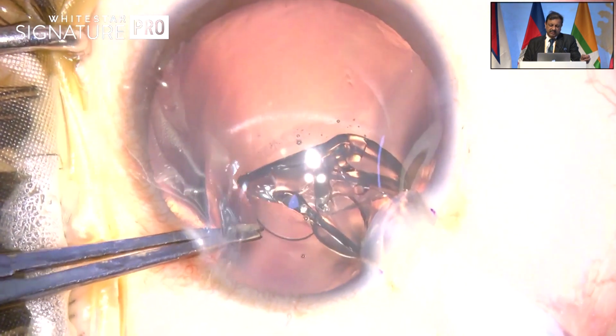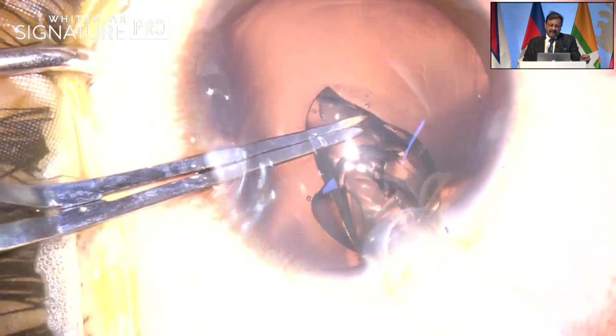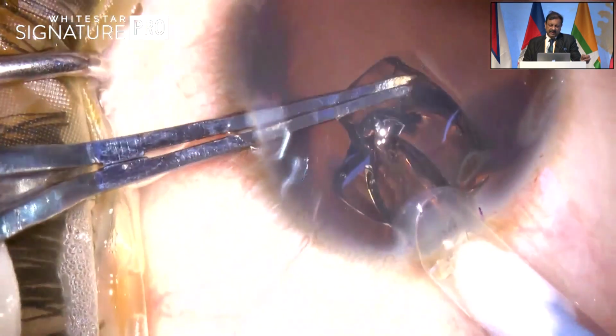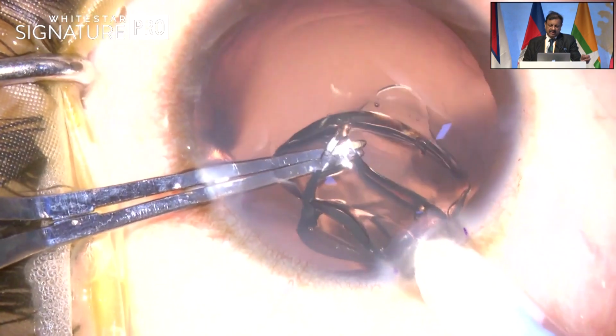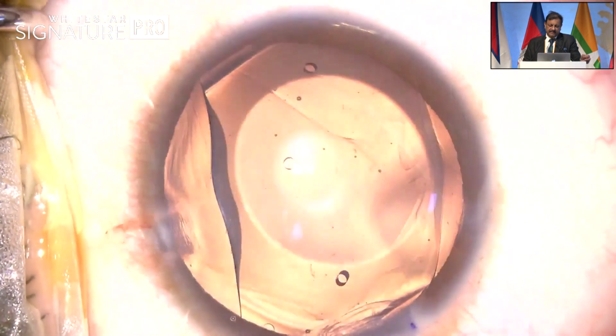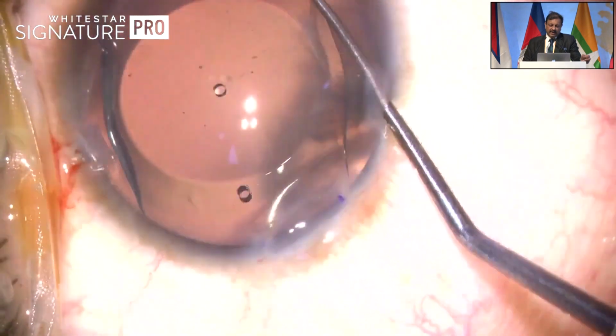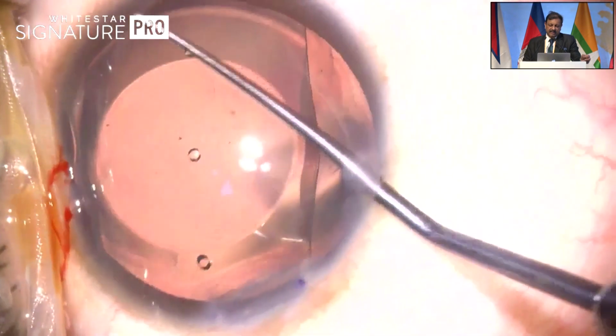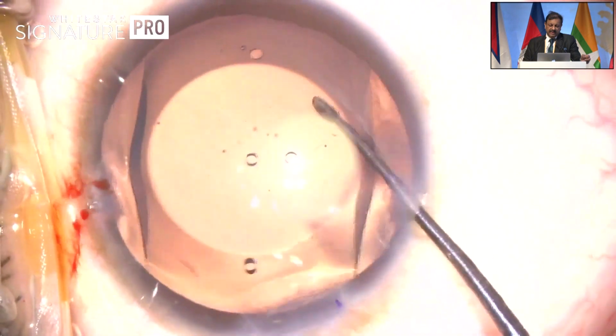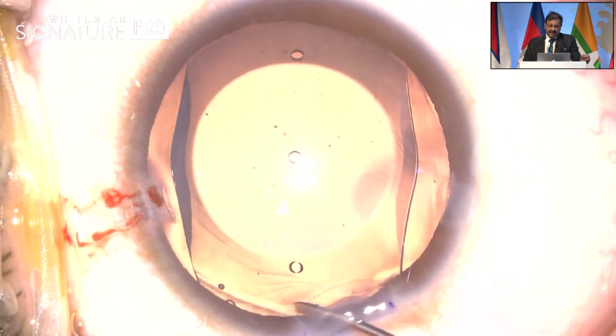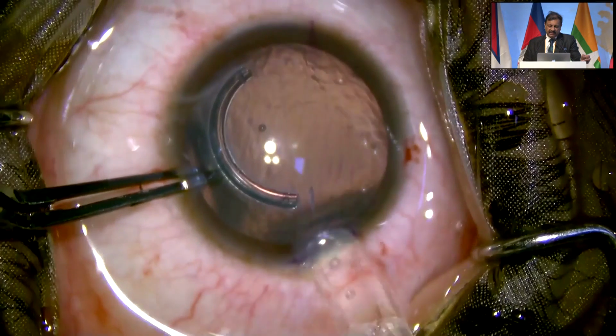Again, the same situation where the haptic, the leading plate has been caught, and watch how clumsily the lens opens up. So loading is a very, very essential part for a successful implantation of an ICL surgery. It should always be done under the microscope.